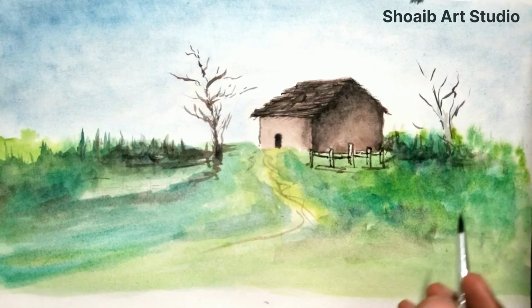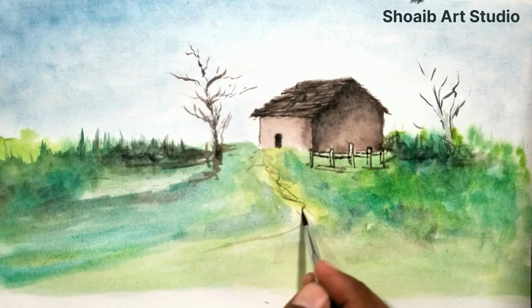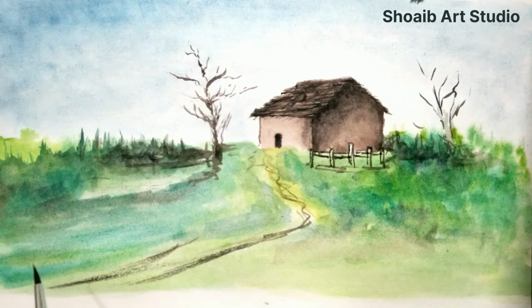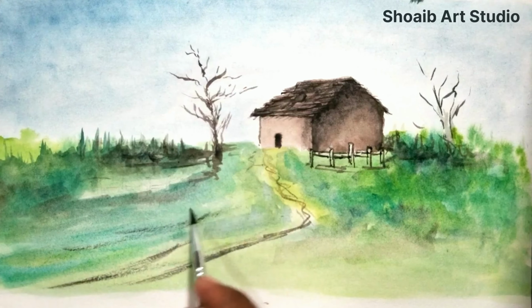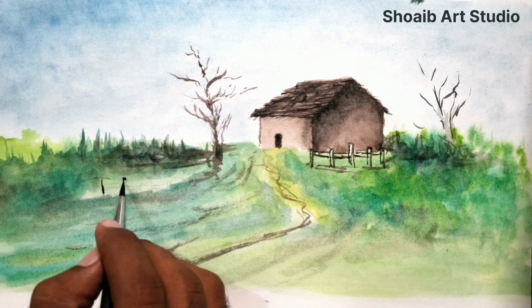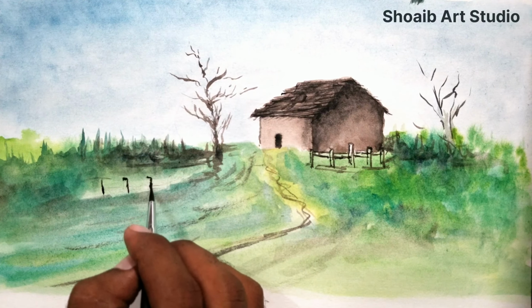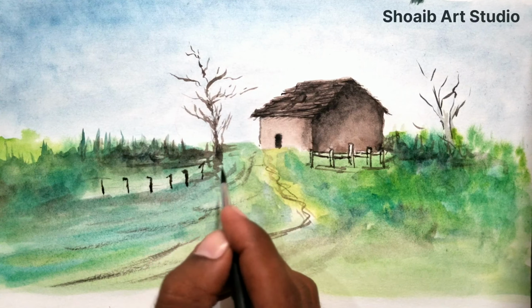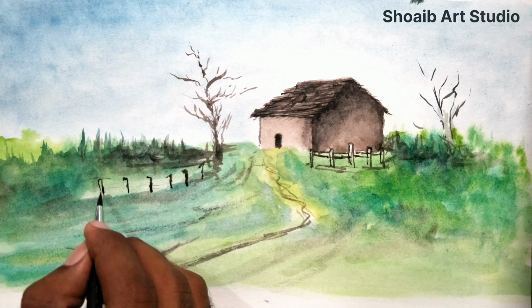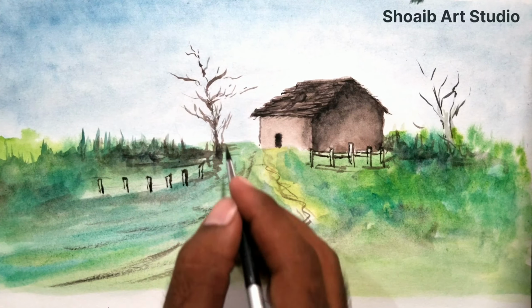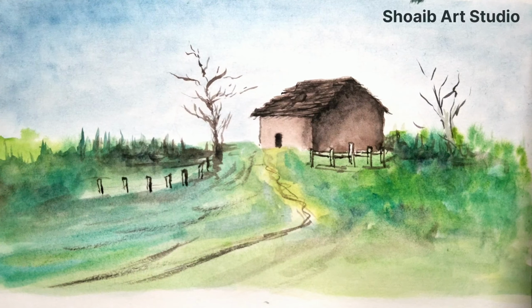This is the shadow of this border, the border shadow side, or you can say the dark side. Sharp line for specifying the corner edge of this border.